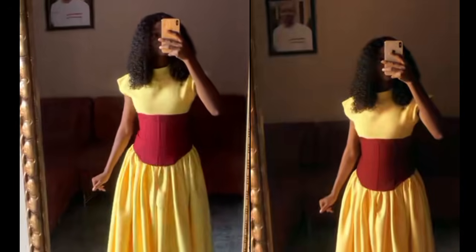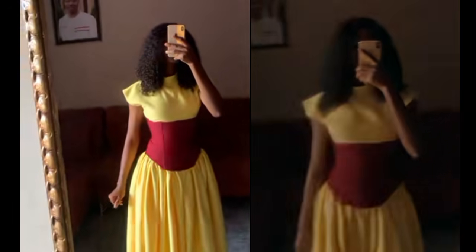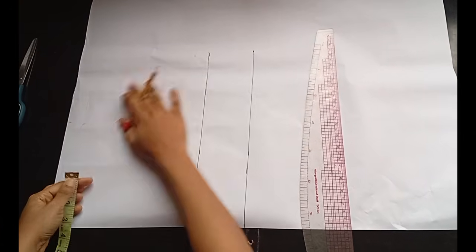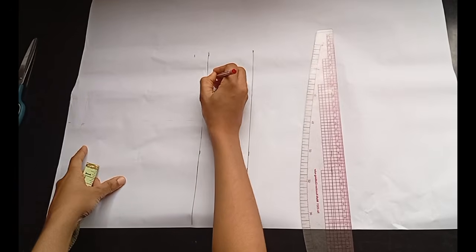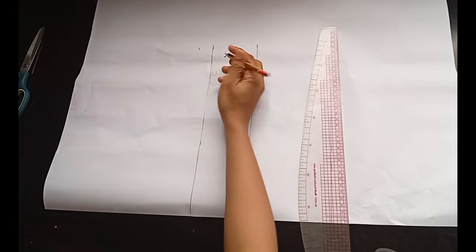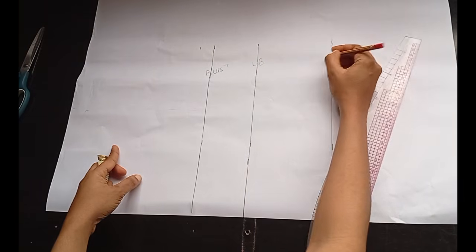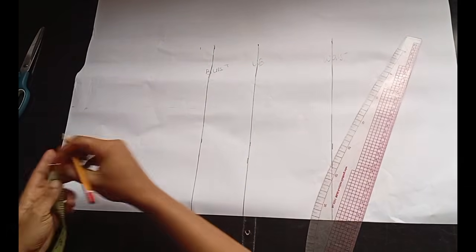an underbust corset belt. And this dress is from Mara's Fashion on TikTok. So to start, we're going to draft the upper part, which is my shoulder to bust, shoulder to underbust, and shoulder to waistline of this pattern. And the sleeve of this dress is directly attached to the shoulder of the dress.